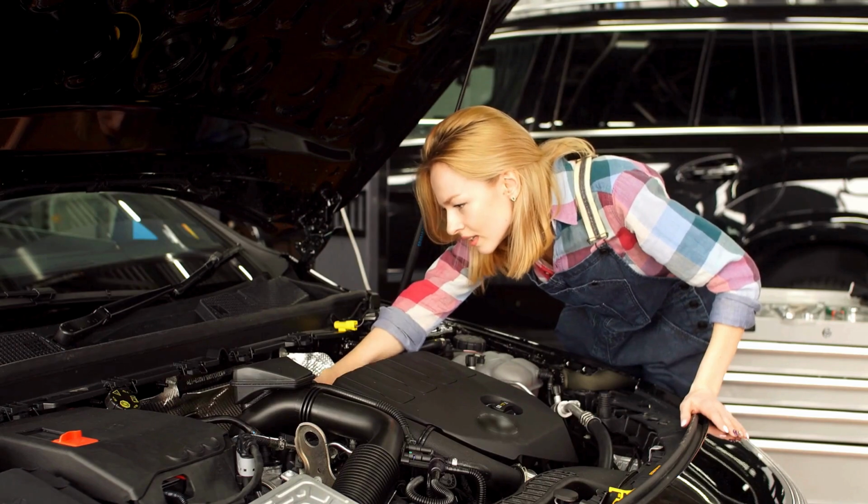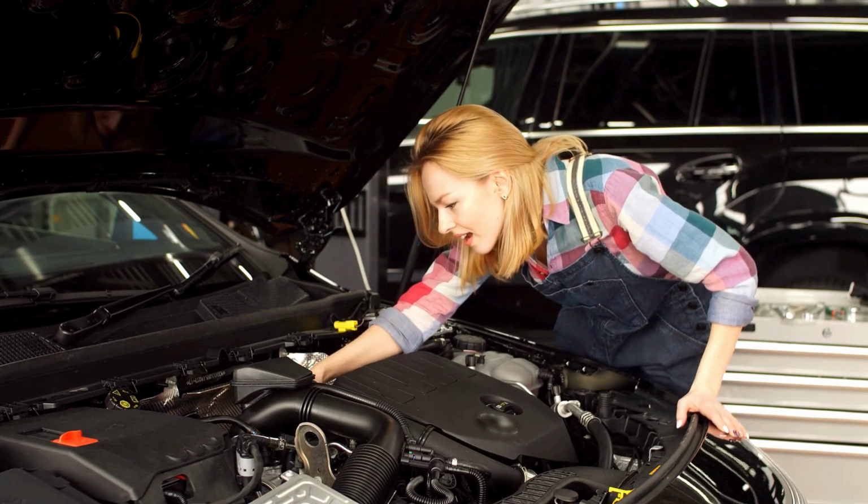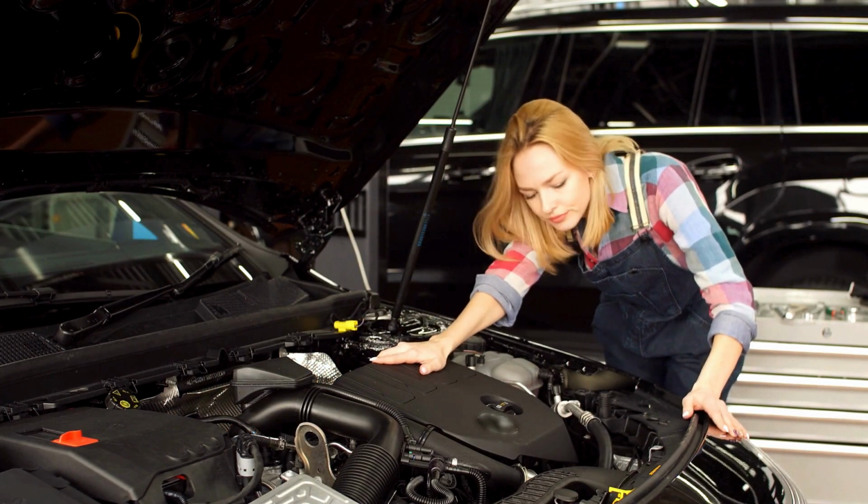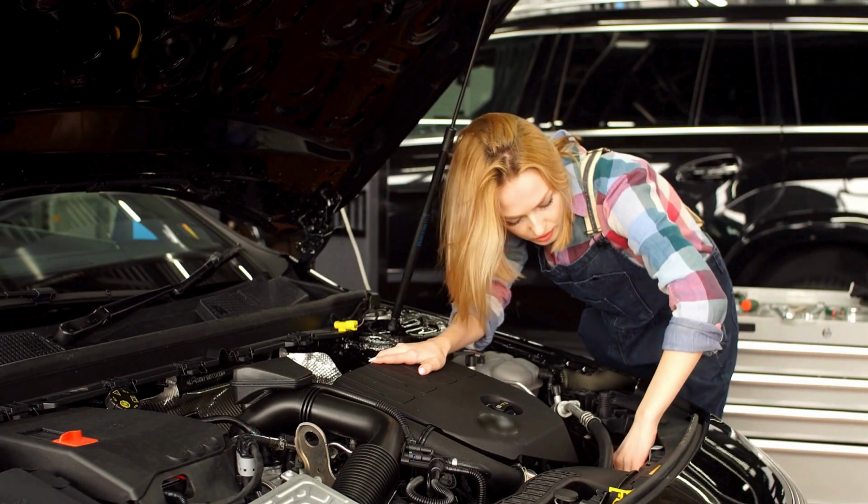So that's the lowdown on the P0442 code. Not super scary, but definitely something to handle before it turns into a bigger issue.